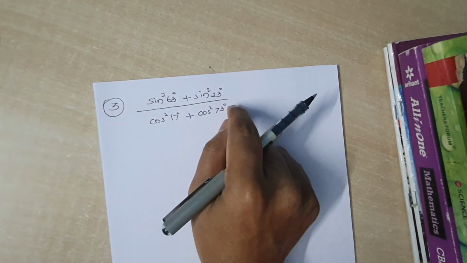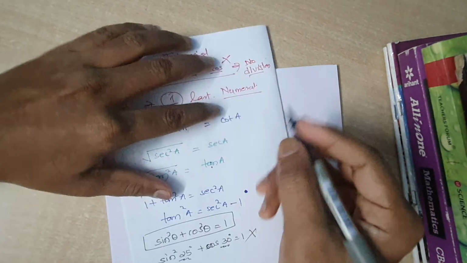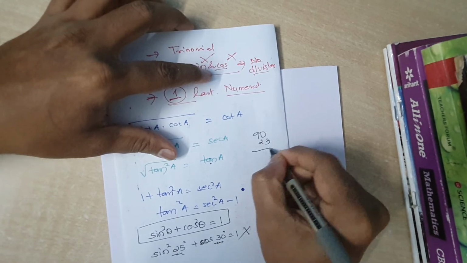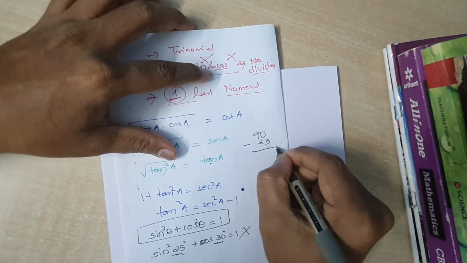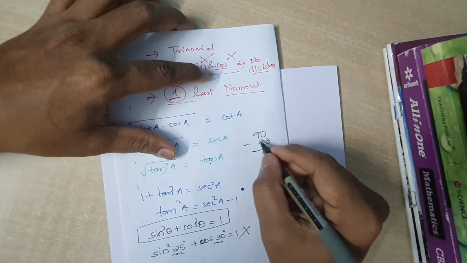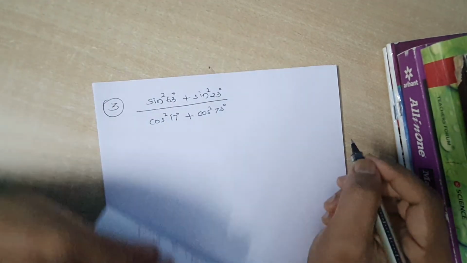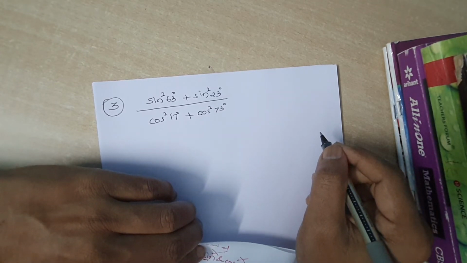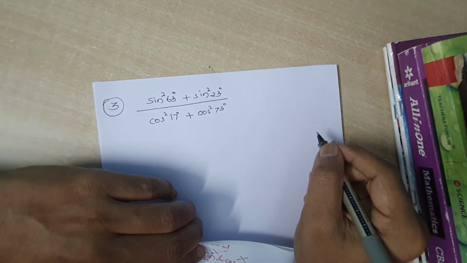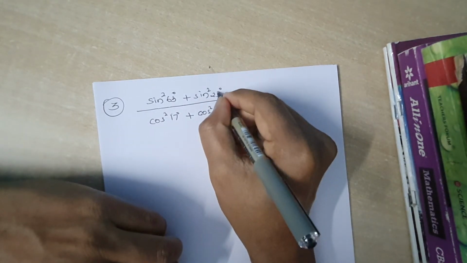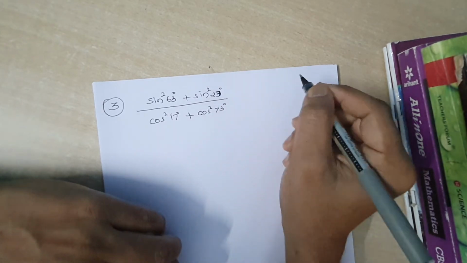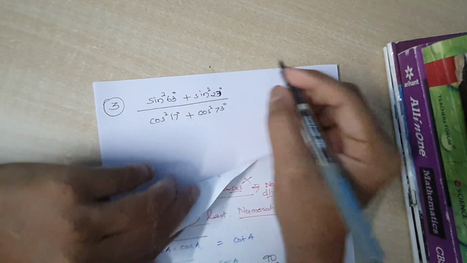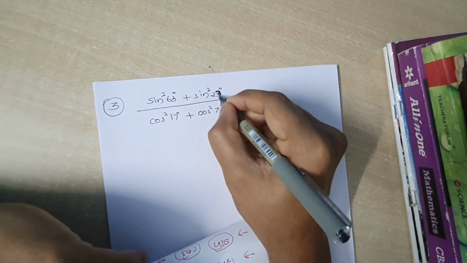See, 63 and 27 are complementary, in the sense that if you subtract 27 from 90, we get 63. The question had 27, okay.